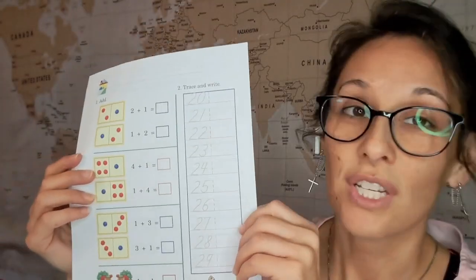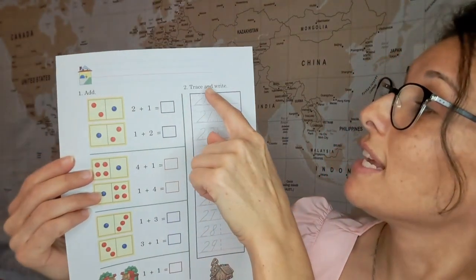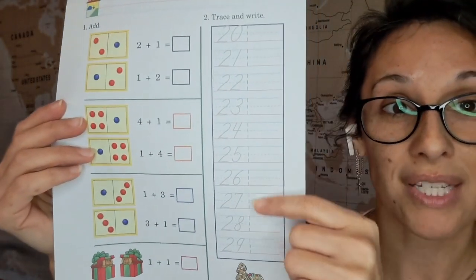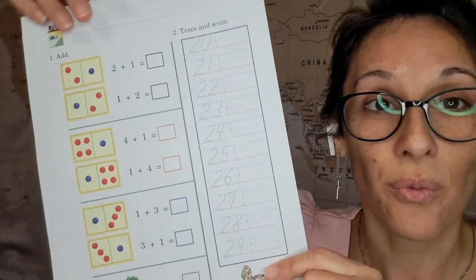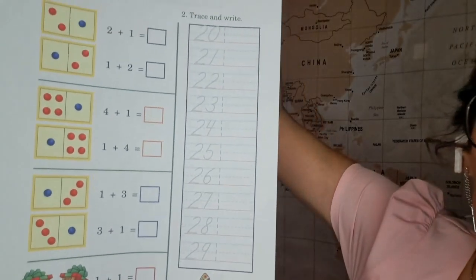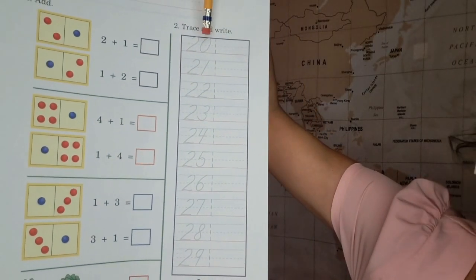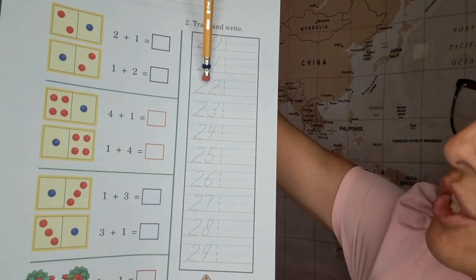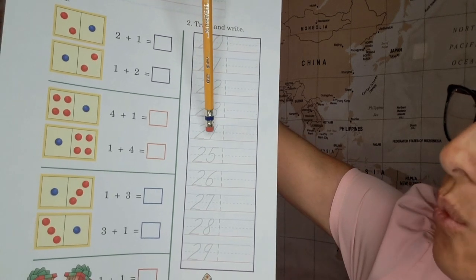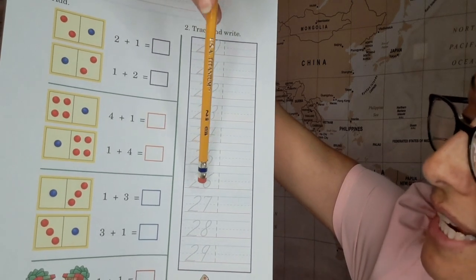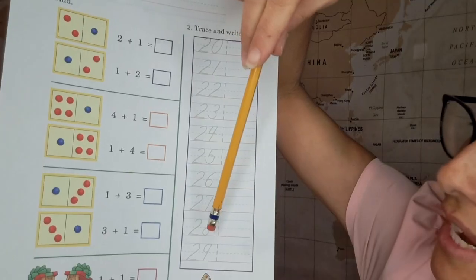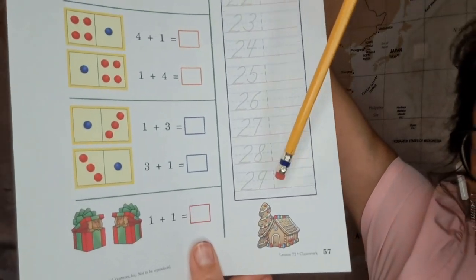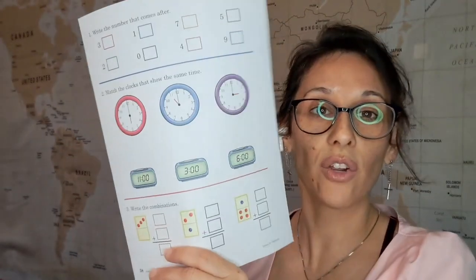Okay, and now today you're going to be tracing and writing these numbers. Let's say them together quick before you do them. Ready? 20, 21, 22, 23, 24, 25, 26, 27, 28, one more, 29. Okay, you trace over them and then you write them on the other side. And you don't do the back of your page, we'll do that another day.